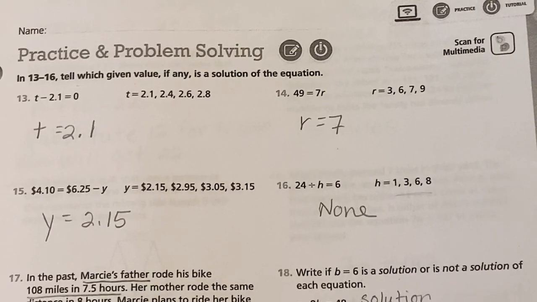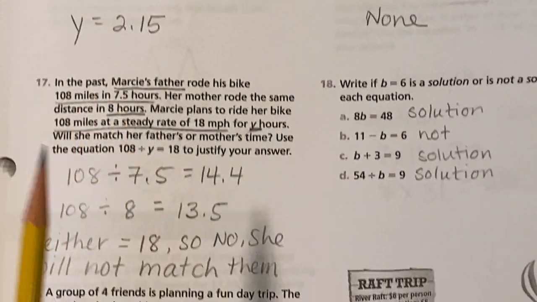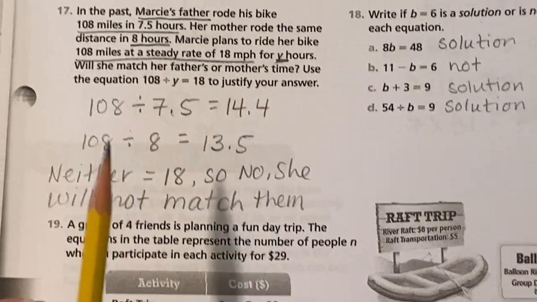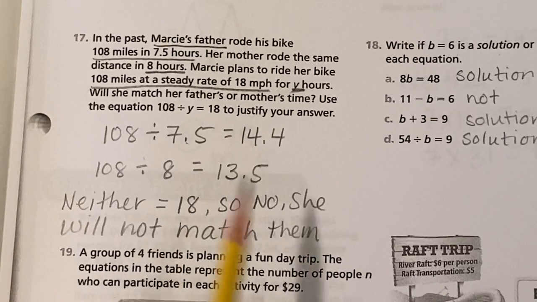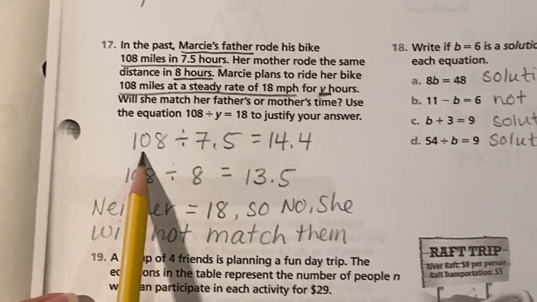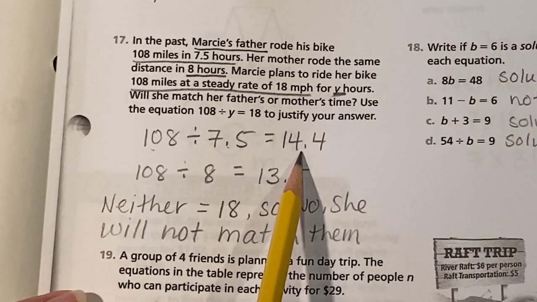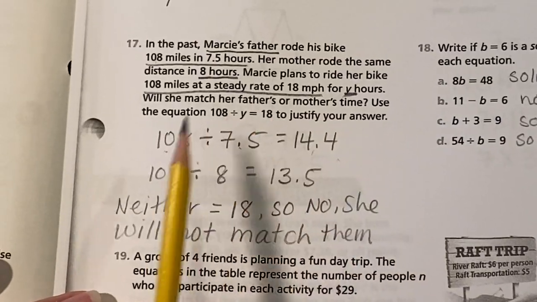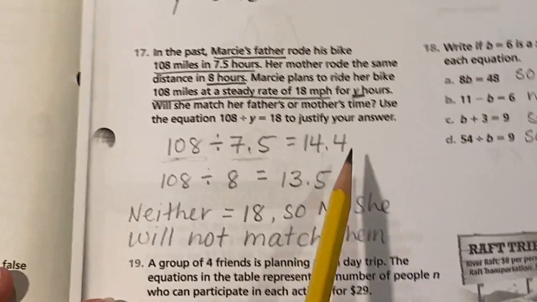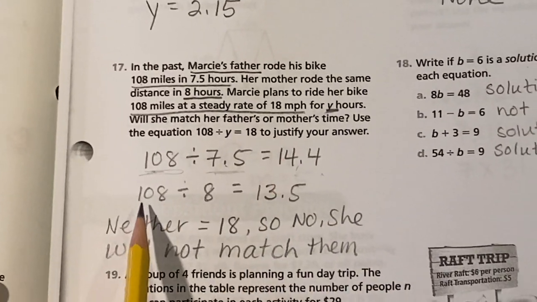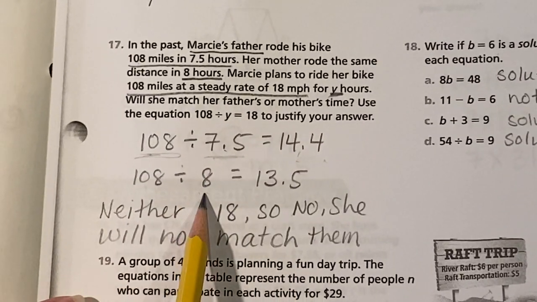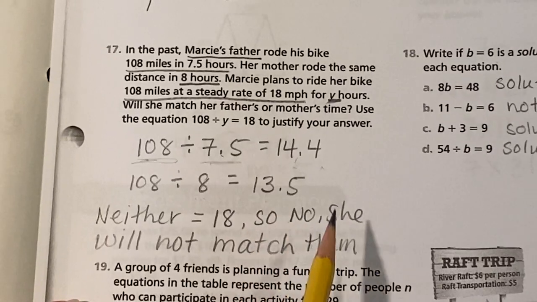All right, let's take a look. With this problem, 108 miles in 7.5 hours, 108 miles in 8 hours, her dad was going 14.4 miles per hour because you divide the distance by the amount of time he traveled. 108 divided by 8 would be the distance divided by how many hours her mom biked, and that's 13.5.